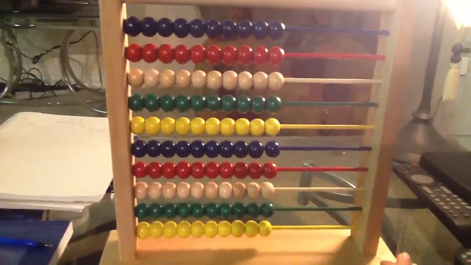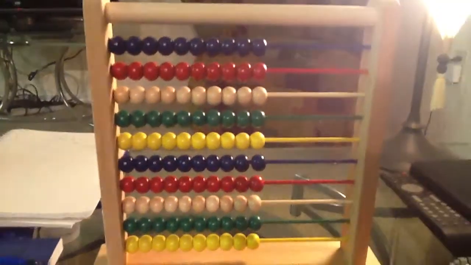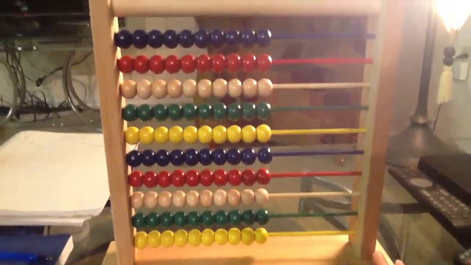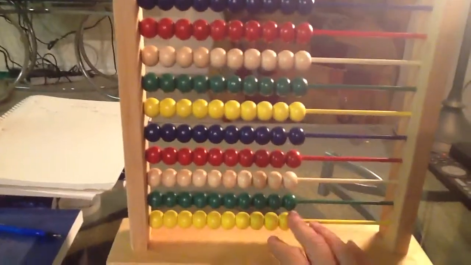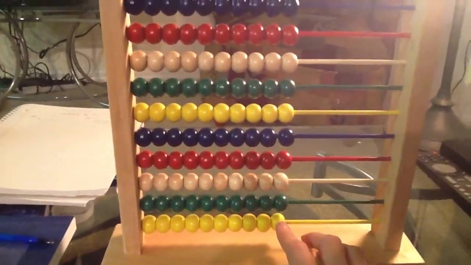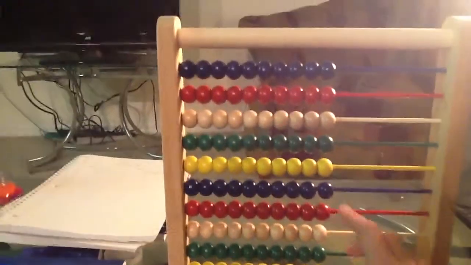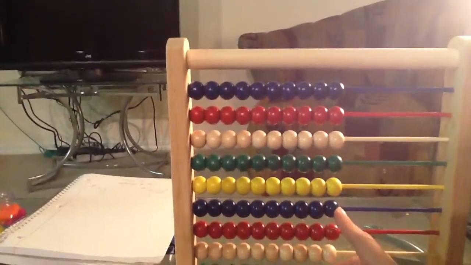To figure it all out, because I didn't learn with an abacus when I was a kid, and so this is pretty new to me too. But we're going to figure it out together. Right here, at the bottom, we can start with the ones place. Going up, this would be tens, hundreds, thousands, 10,000s.